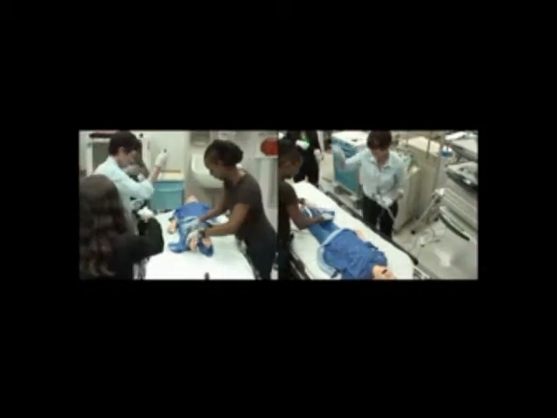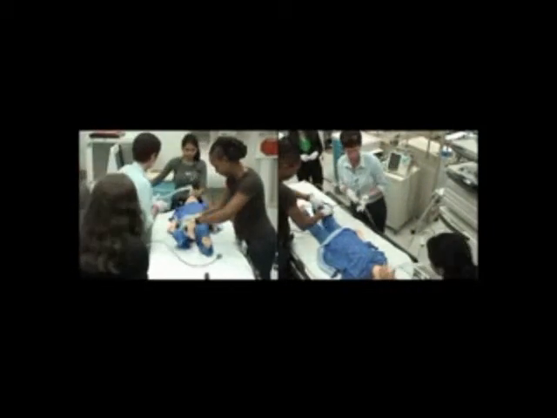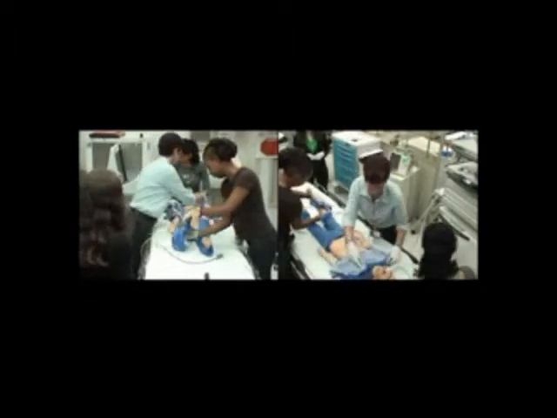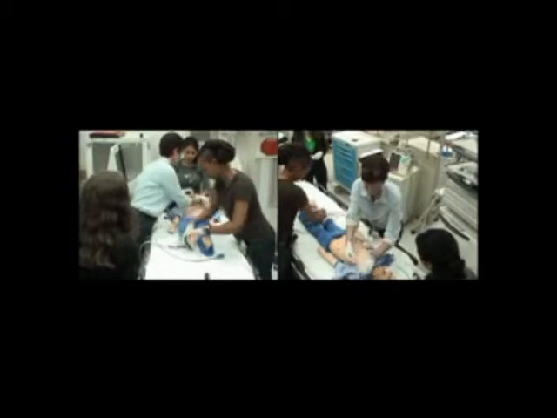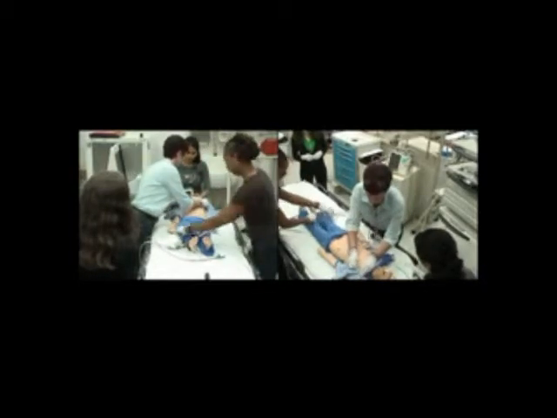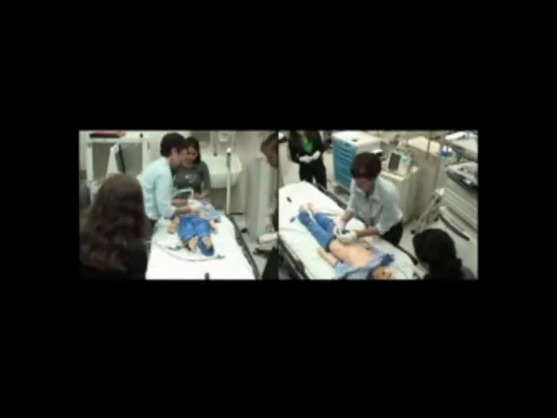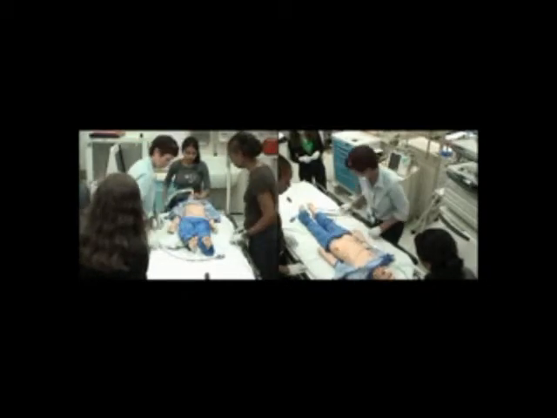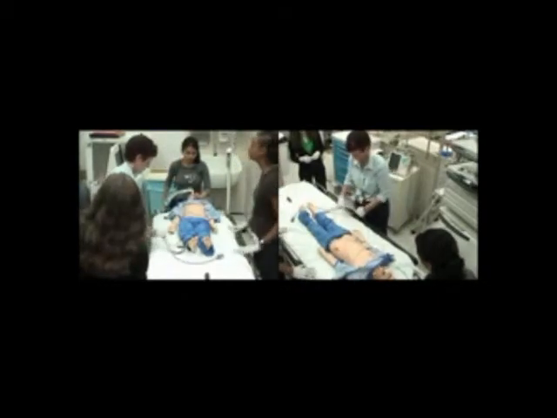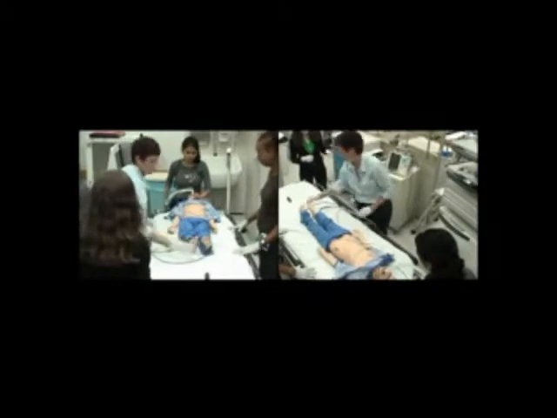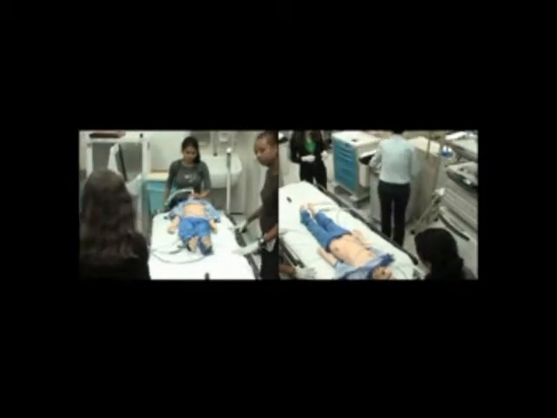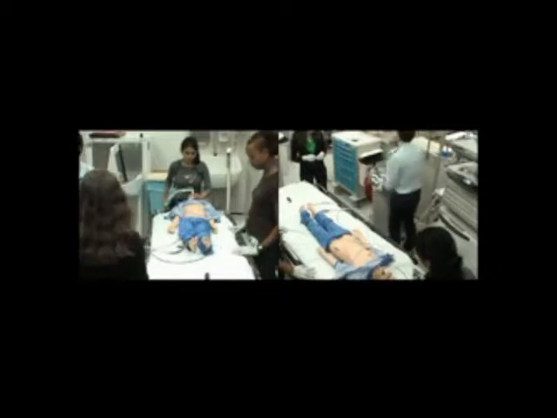And Robbie, if you could hook him up to the monitor, that would be great. We do have chest rise with bagging. Okay. It's on the monitor. And your rhythm is V-fib. Okay, so we have V-fib. So can we please have the defibrillator, and let's give him 2 joules per kilo. So let's shock him with 50.